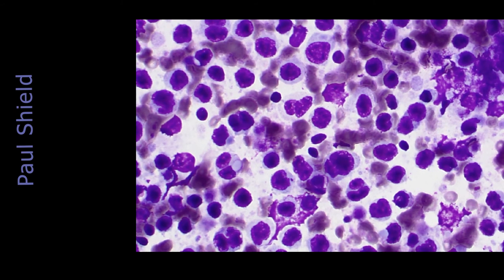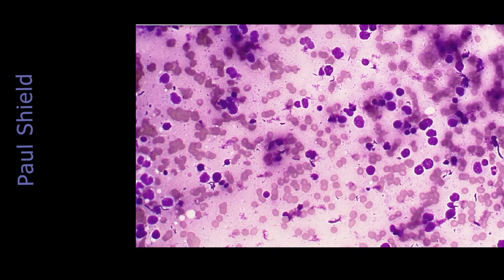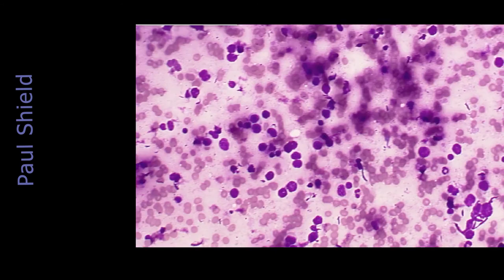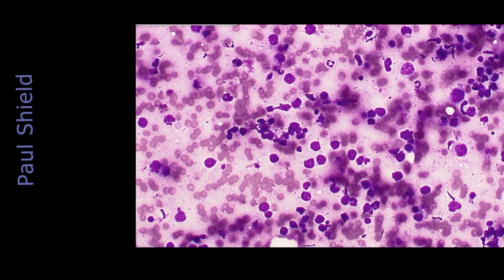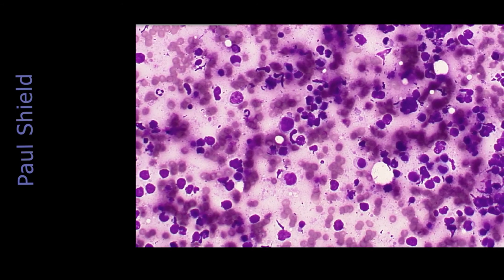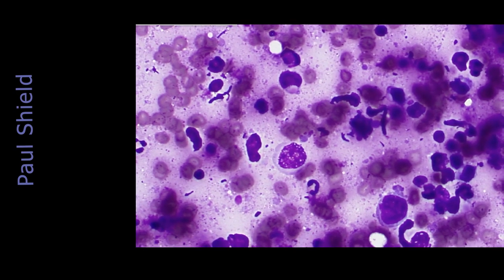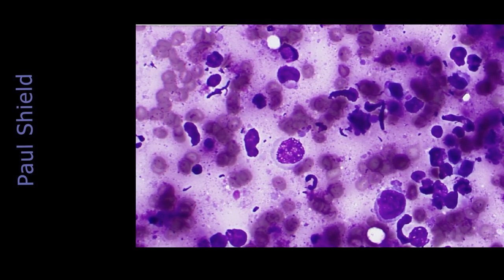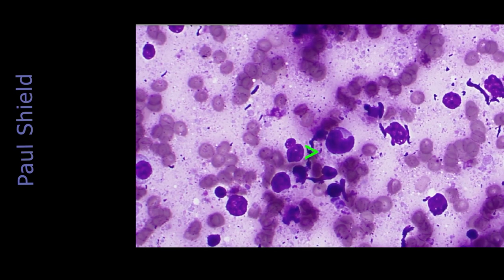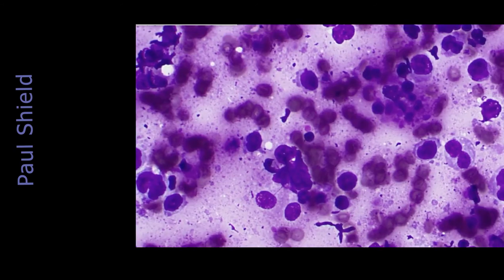But what I'm seeing here is pretty much a monopopulation of enlarged cells. There are some small mature lymphocytes in the background. There's one here. But mostly we've got a predominant population of enlarged cells, I think. They're certainly looking dispersed. Look at this cell here, it's got cleavage in it as well.